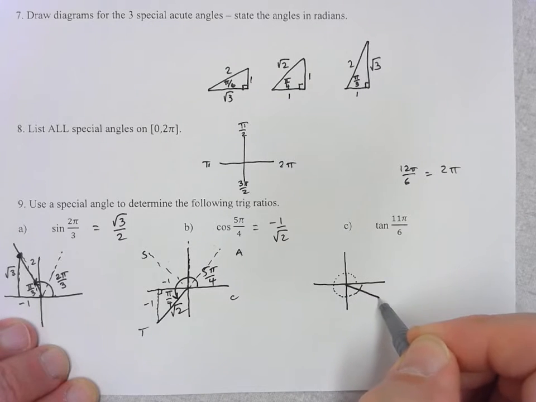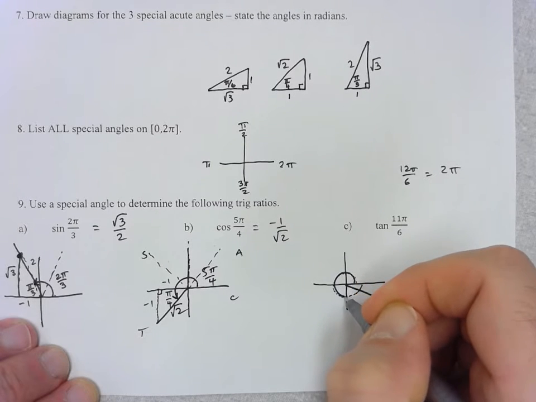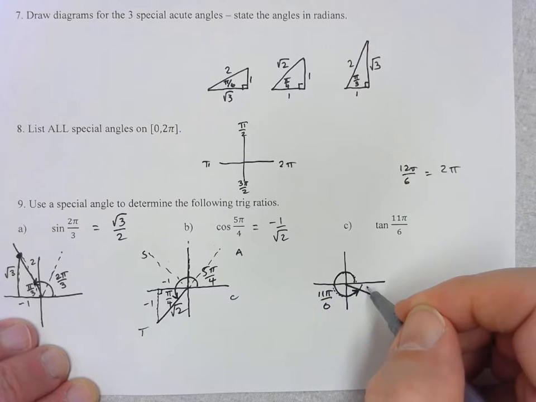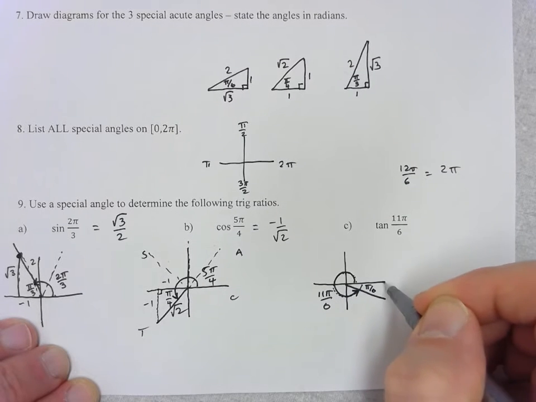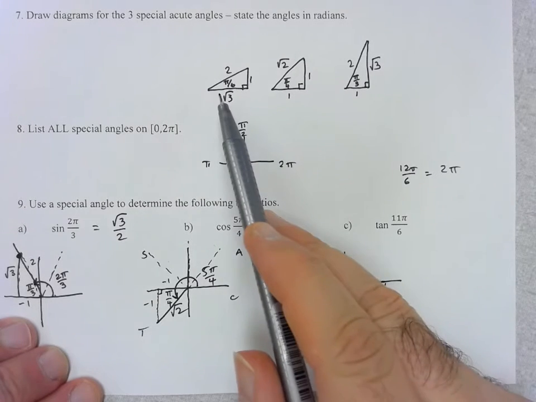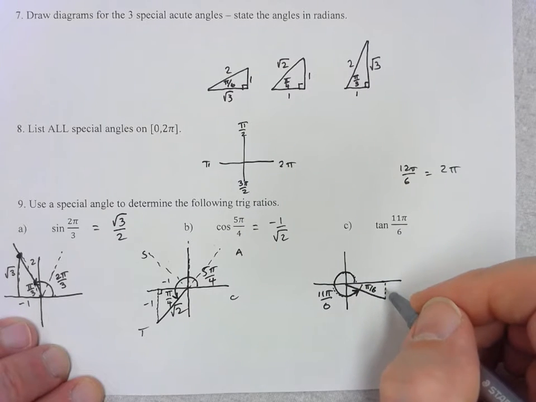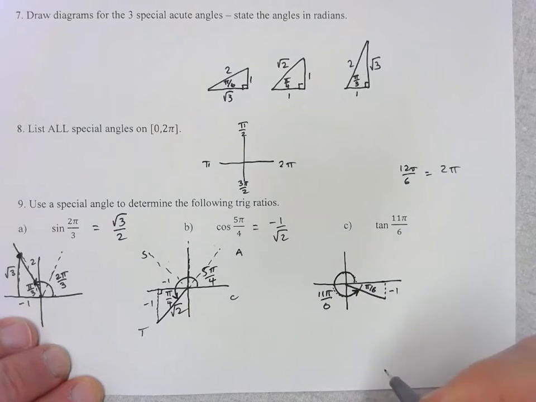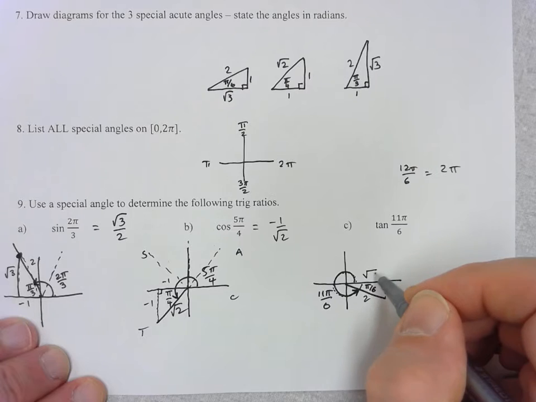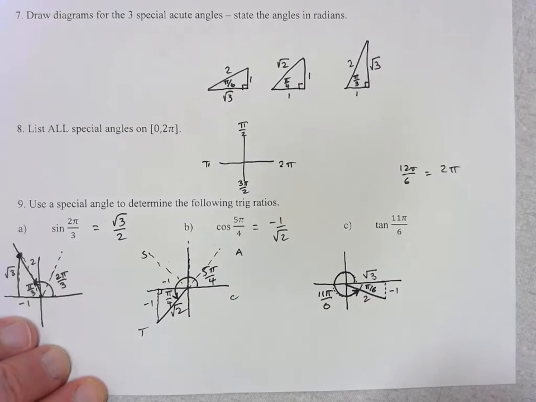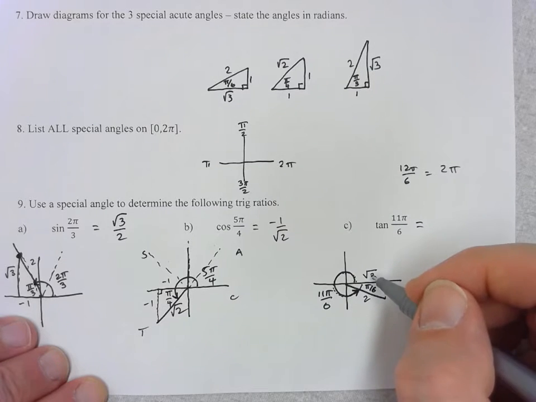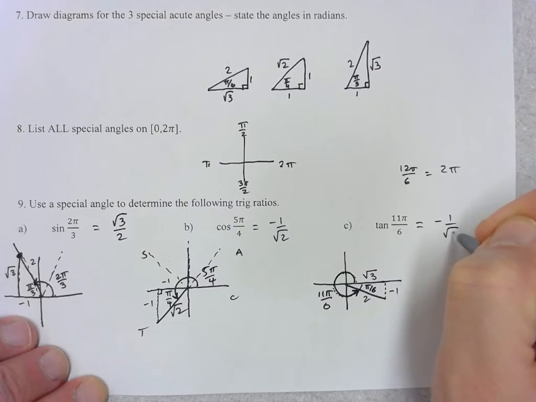So my angle, 11 pi over 6, will look like this. And so the related acute angle would just be pi over 6. Okay, and now I can create my special triangle. Let's look at my pi over 6 special triangle. Well, this is going to be 1, but since it's on the negative side, it's going to be negative 1. Okay, 2 and root 3, the x value will remain positive. So now I can just read my answer off the diagram. Since it's tan, it's y over x, so negative 1 over root 3.